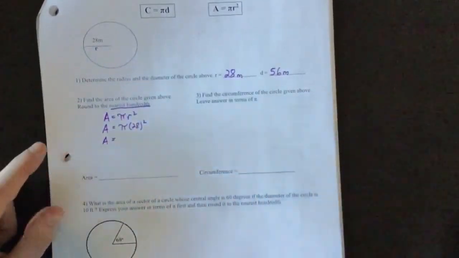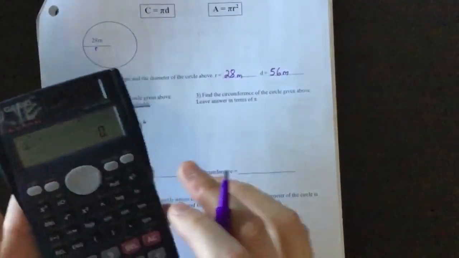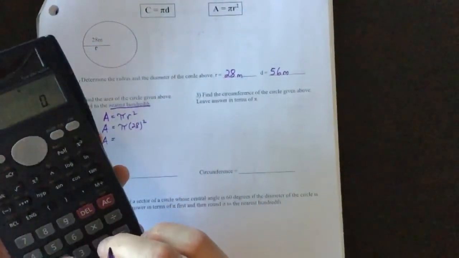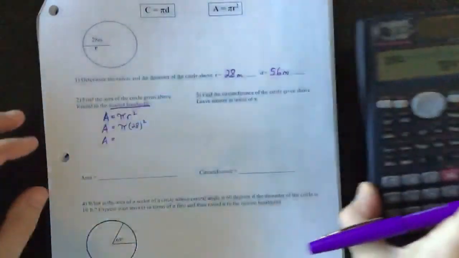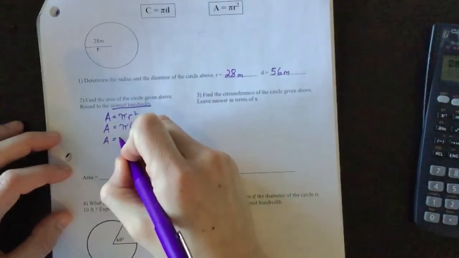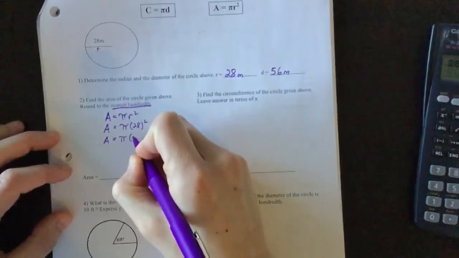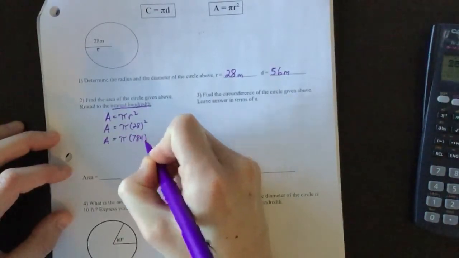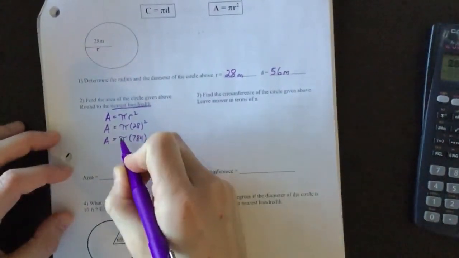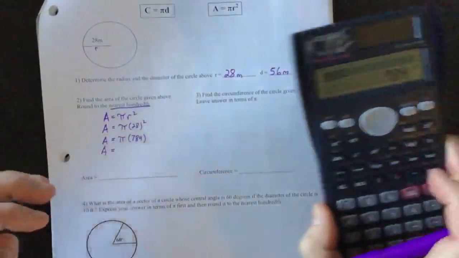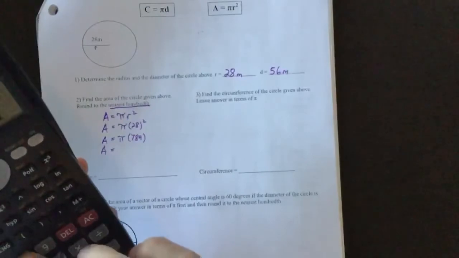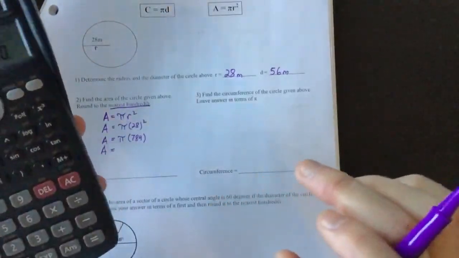So I'm going to take my calculator. Doesn't matter which one you have. Either I'm going to do 28 times 28, or I can use my exponent button, and I see, oh, it's 784. So that means we have pi times 784. Now, we are rounding to the nearest hundredth, so we actually have to multiply by pi. So again, I take my calculator, 784 times pi.